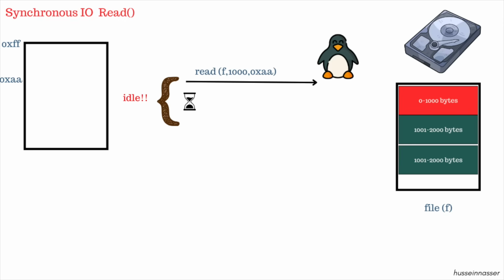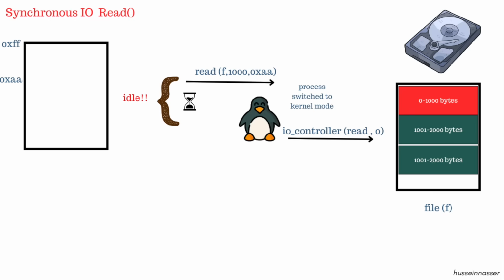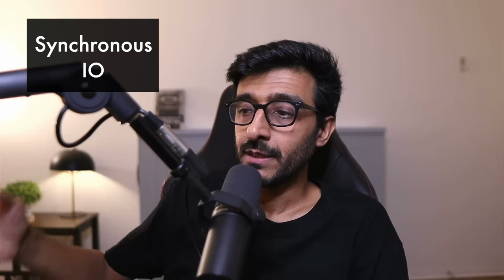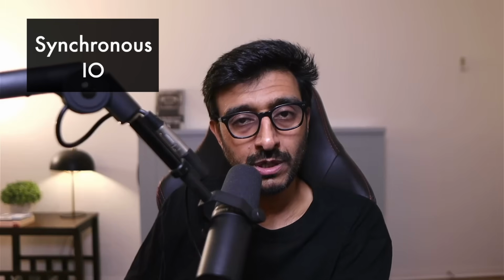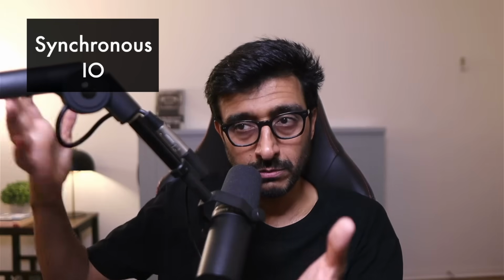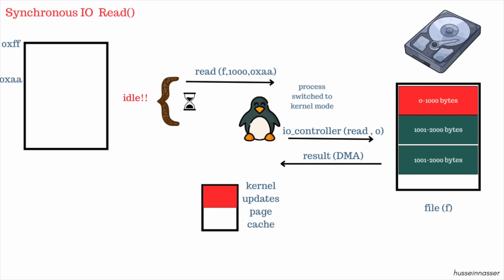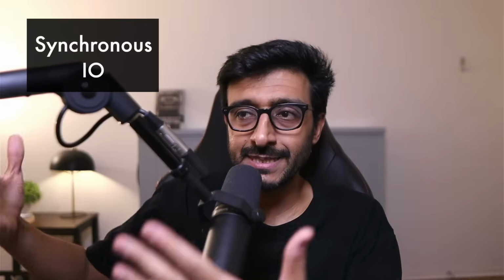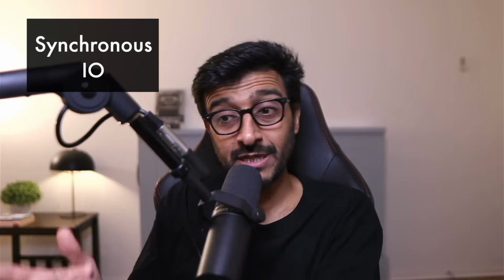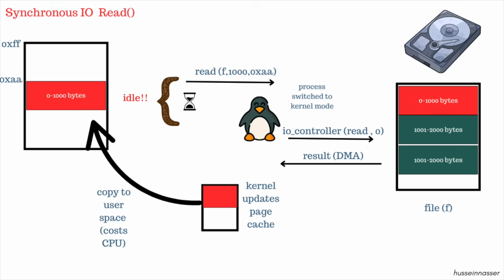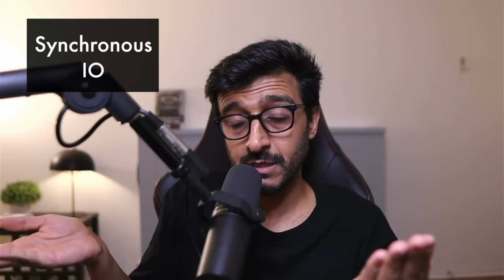And it stays blocked until the kernel takes that read, talks to the IO controller, NVMe or whatnot, does the actual block read, and gets the result. We're talking here about buffered IO, so we're reading into the kernel page cache, and then we get a copy of whatever we read from the page cache into your memory location, and that is a CPU cost.